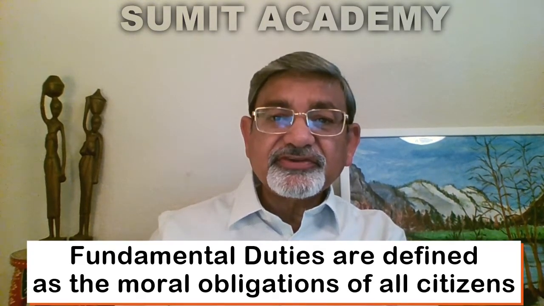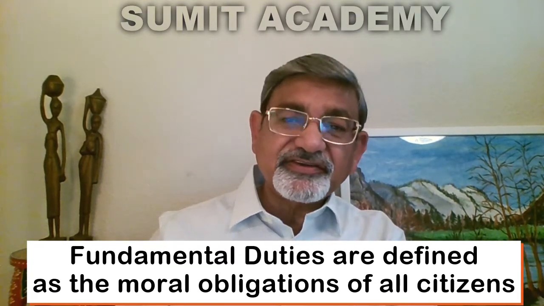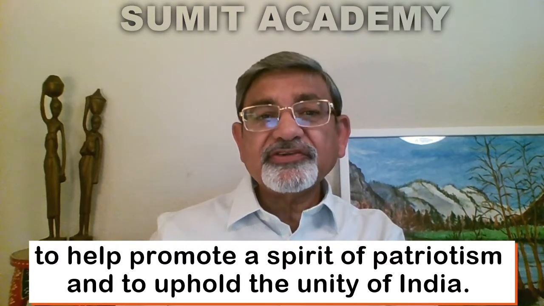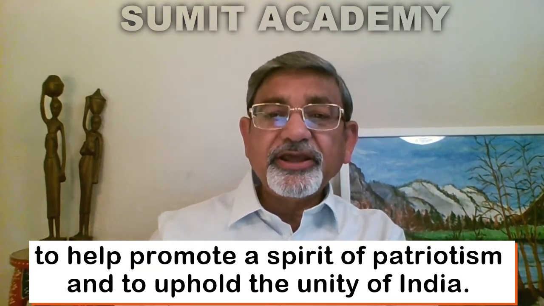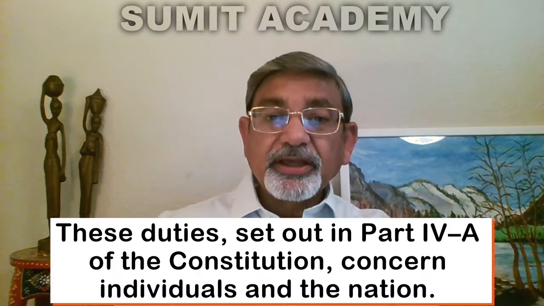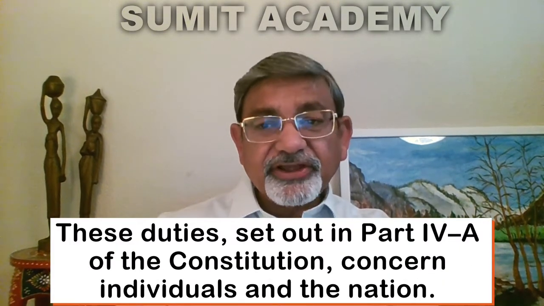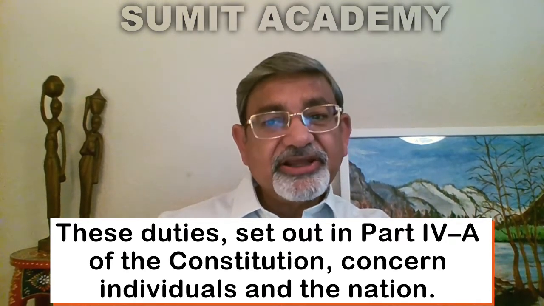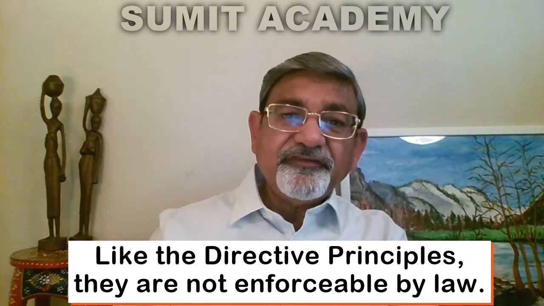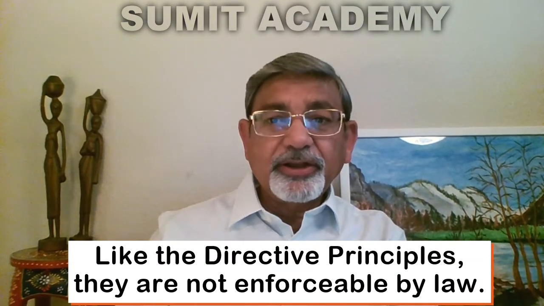Fundamental duties are defined as the moral obligations of all citizens to help promote a spirit of patriotism and to uphold the unity of India. Now, these duties, set out in Part 4A of the Constitution, concern individuals and the nation. Like the directive principles, they too are not enforceable by law.